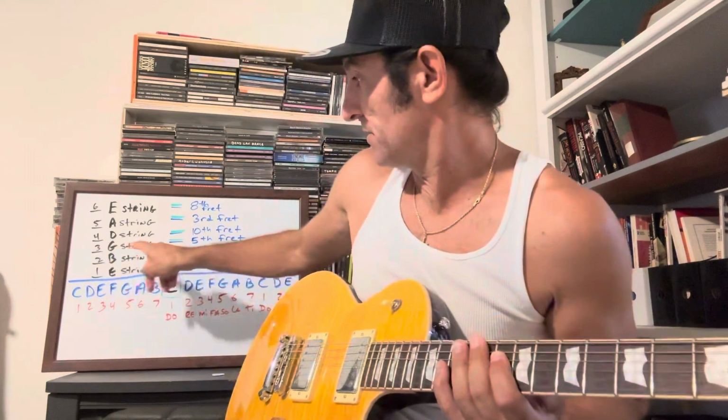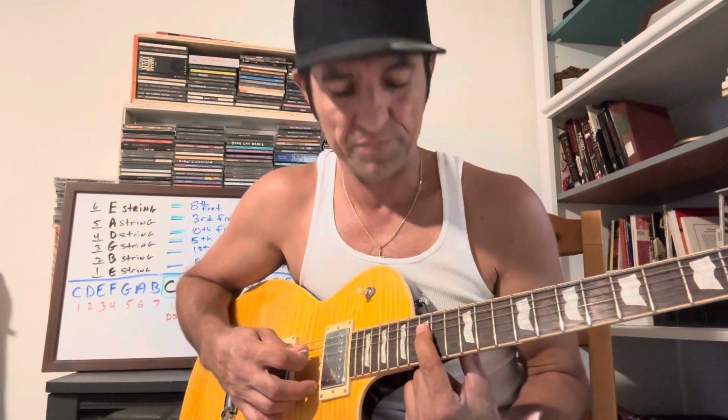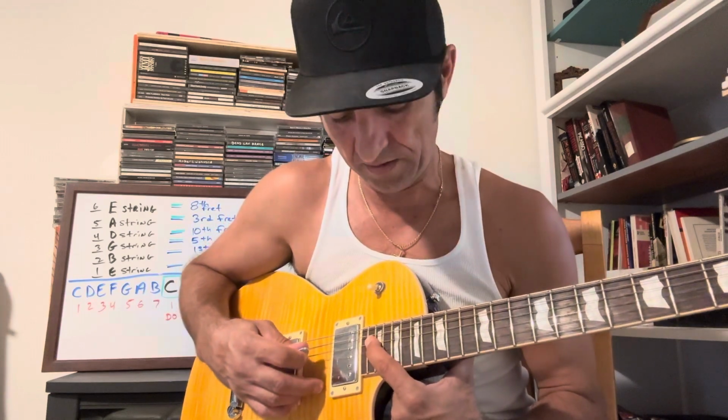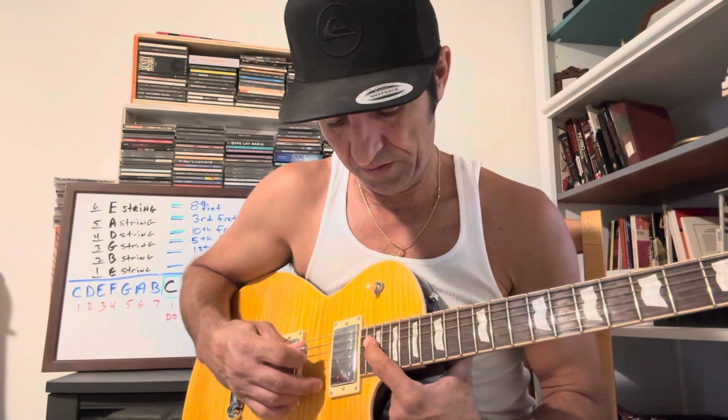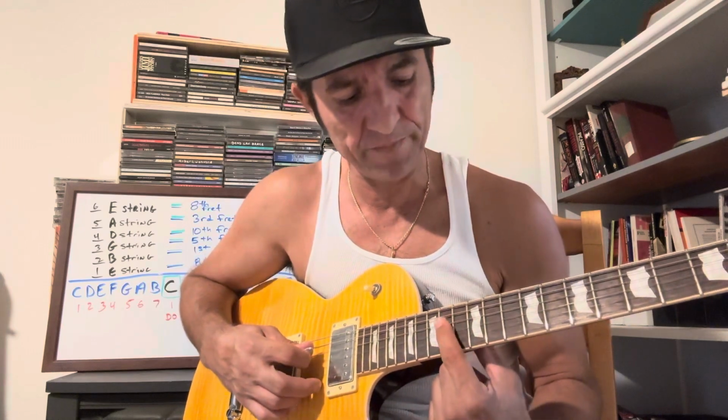The D string, the C note's on the 10th fret. So we'll start here. So we got a lot of descending to work with. So C, D, E, half step. F, G, A, B, half step. C, C, B, A, G, F, half step.